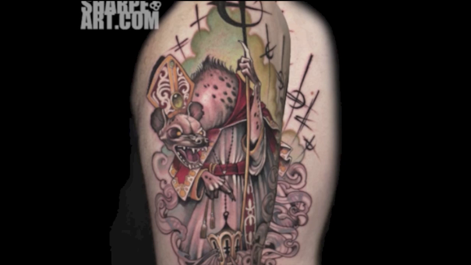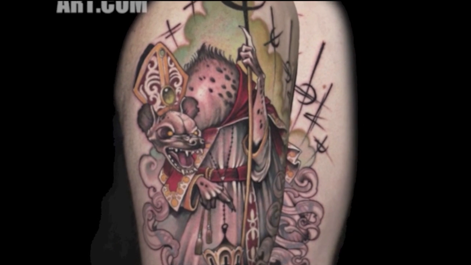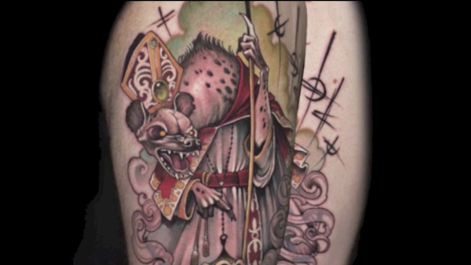The hyena Teresa, pope? You know the piece? Oh, it's a hyena? Okay. It's gnarly. Beautifully done. I like your limited color palette. There's something all three of you guys have in common. Besides illustrative style, it's a limited color palette with a lot of grays and subtle colors.